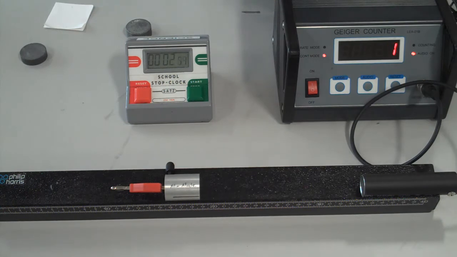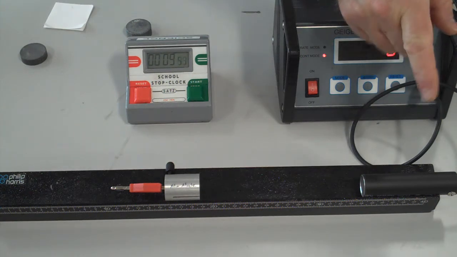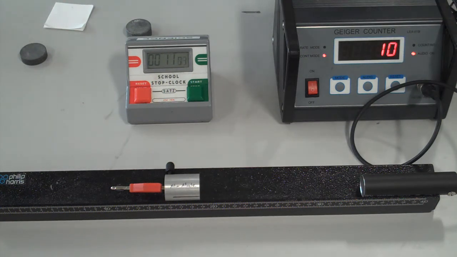Clock's running, counter's running. Now it's certainly more than background radiation. We should really remember that the detector is also detecting the radiation from the background as well, so we maybe should do something about that. But to make it easier for today, we'll ignore the background radiation, and we're just going to compare with paper and without paper. The background radiation will be present in both experiments. So where are we up to? We're already up to 27. That's a lot more than we had from background radiation.